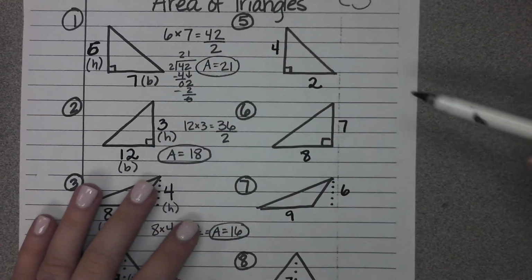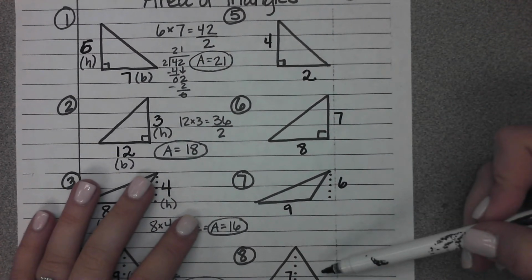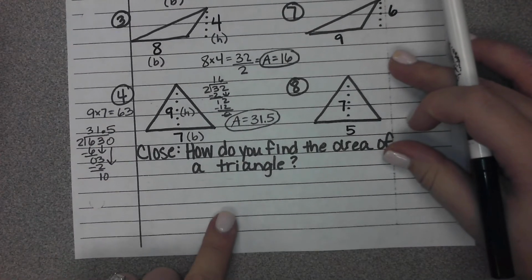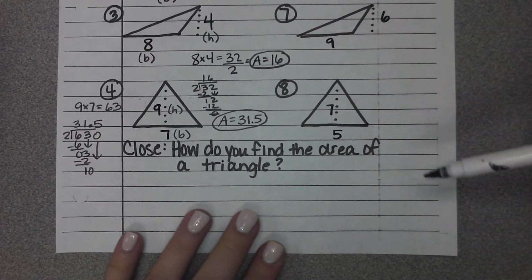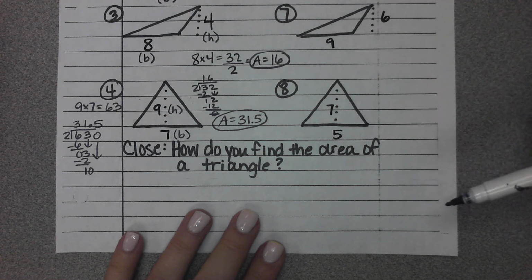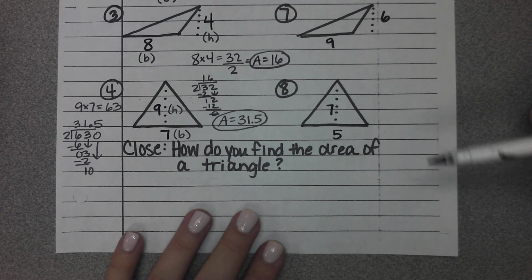Okay, so what I want y'all to do, I gave you an example of each type of triangle. I want you to go back and do 5, 6, 7, and 8, and then the close all by yourself. Whenever you're done, you can raise your hand and come, and I'll come by and check it, and then you can turn it in. Good luck.